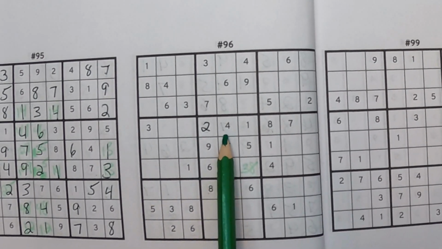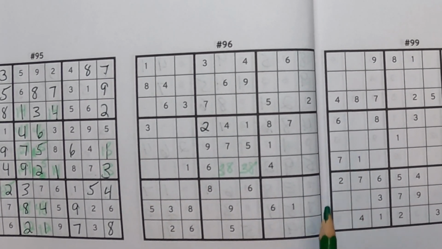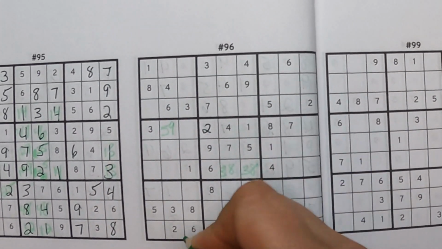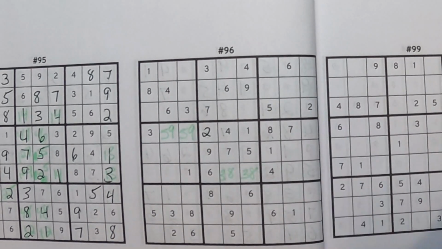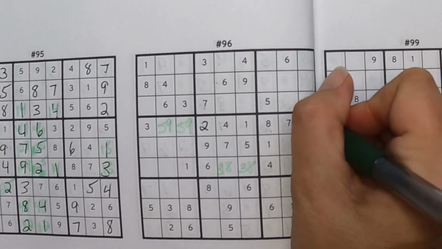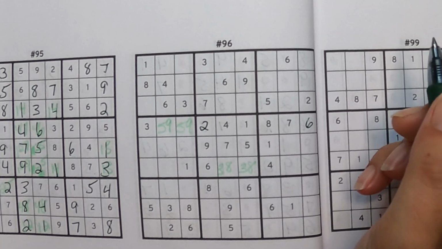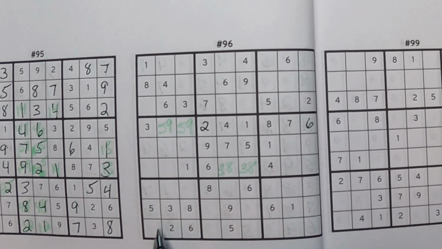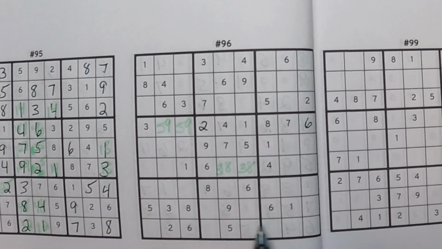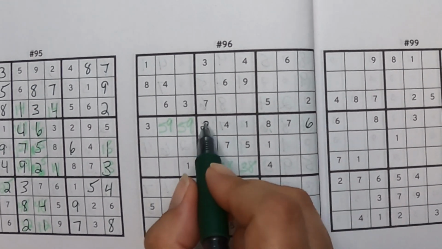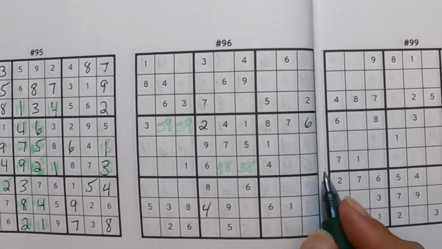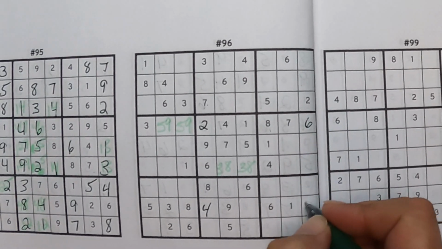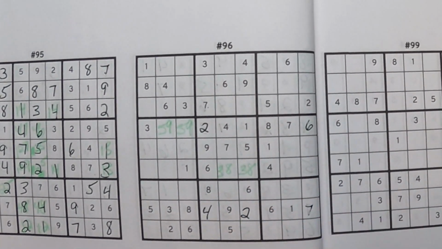If we look at this row, we're missing 5, 6, and 9. We've got a 6 here, so 5, 9, 6 here, so 5, 9. That means that our 6 has to be here. If we look at this row, we're missing 2, 4, and 7. We've got 2 and 7 here, so this is our 4. 2 here, so 7, 2.